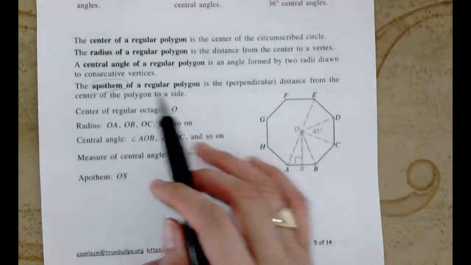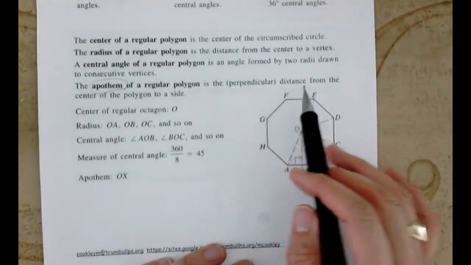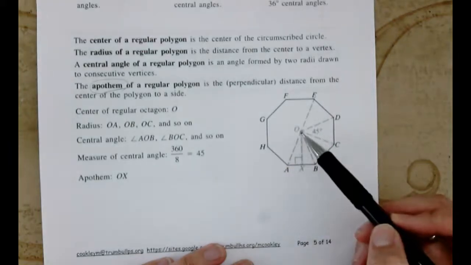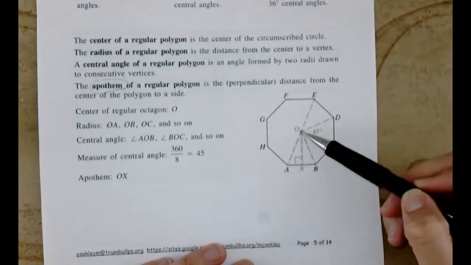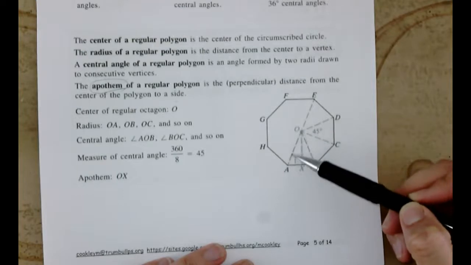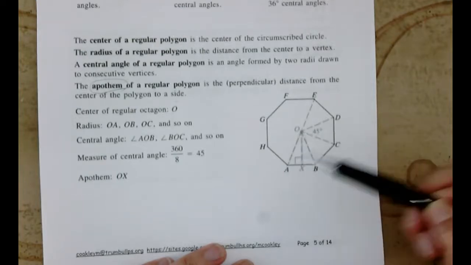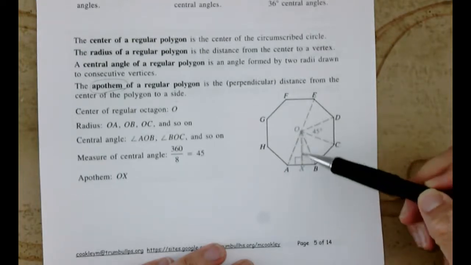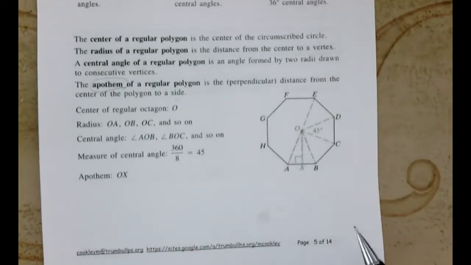The apothem of a regular polygon is the perpendicular distance from the center of the polygon to the side, which is different from the radii of a polygon, which is longer. This is the hypotenuse. This is one of the legs. Could be the long leg or could be the short leg, depending on the shape.